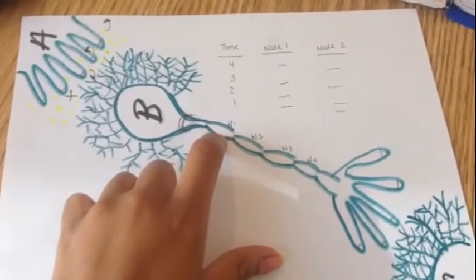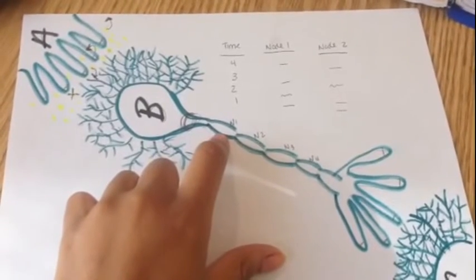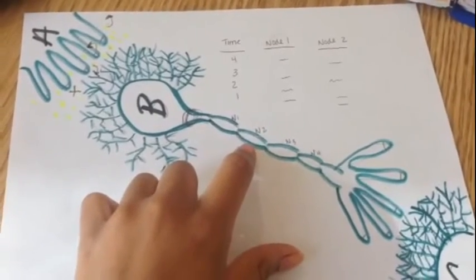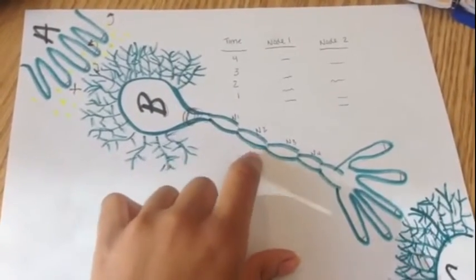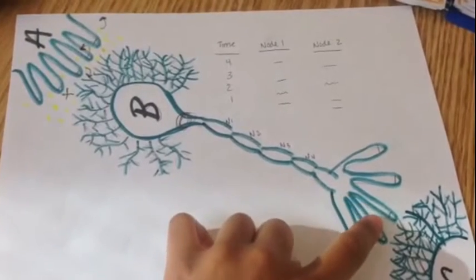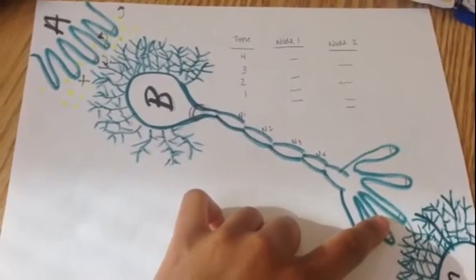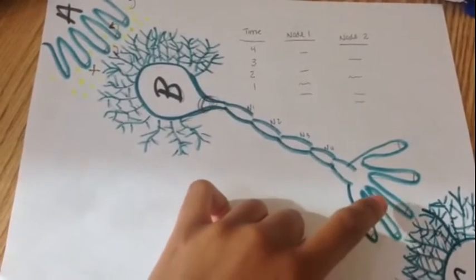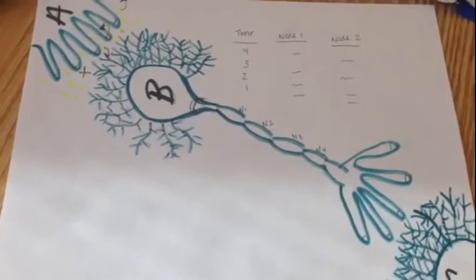At time 3, we would find that node 1 has returned to rest and the action potential has moved on to node 2, and so on and so forth, all the way down to the terminal buttons. From that point, the whole neuron story then repeats itself. We have now reached the end of our neuron story.